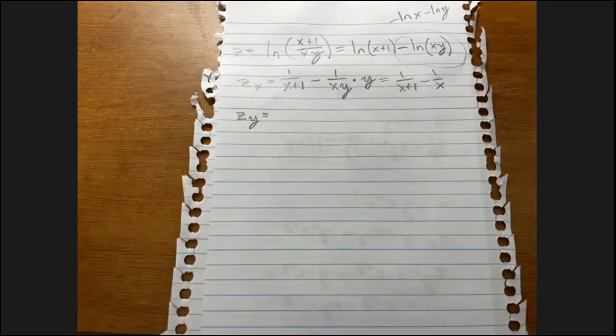Spoiler alert, for z of y, there will be some x's, I think. Actually, wait a second. Wrong spoiler alert. I take it back. For z of y, there will be no x's. I was thinking that you couldn't separate it, but actually you can. You can separate it exactly the same way. And probably the answer will just be negative 1 over y.